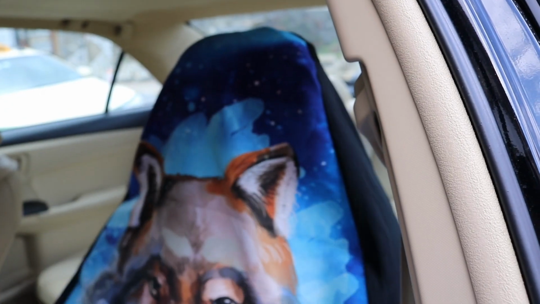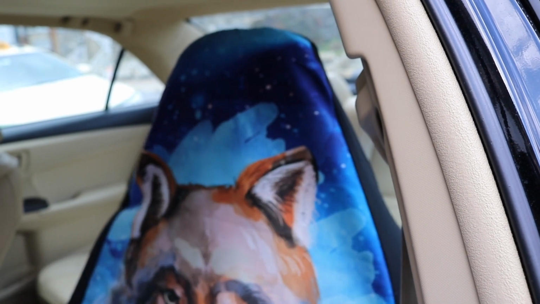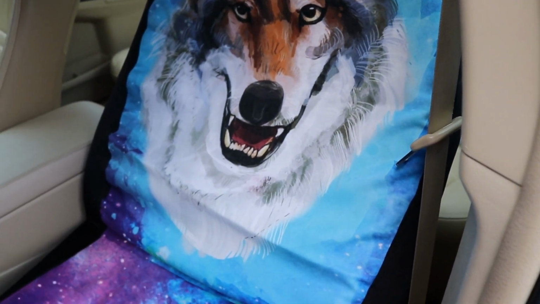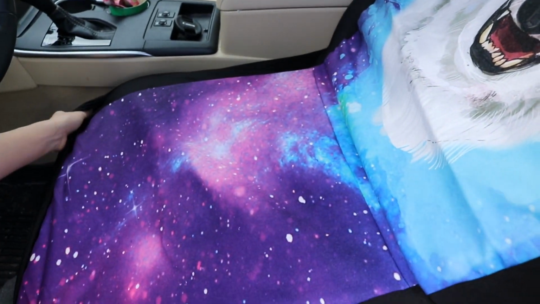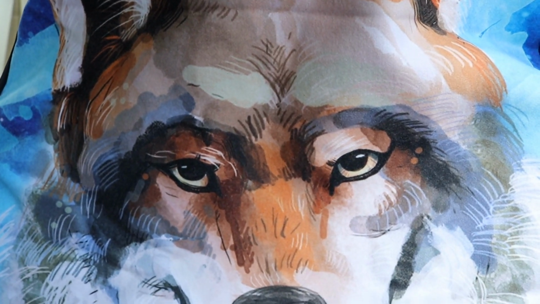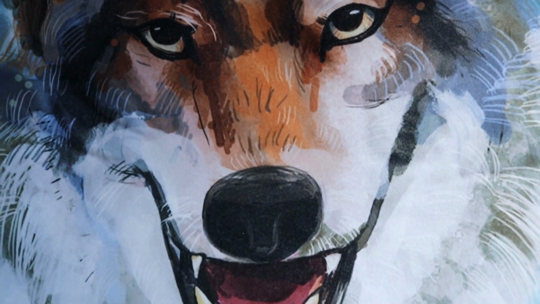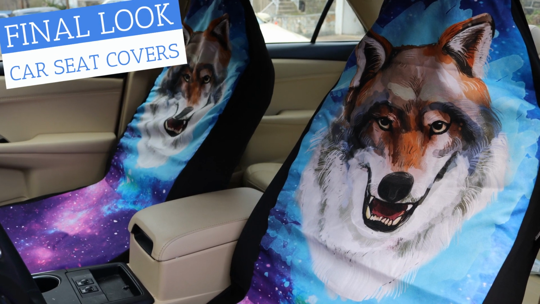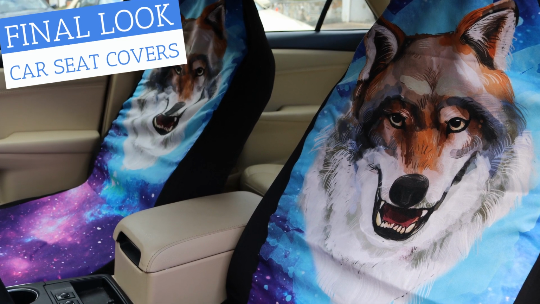So first, I'm going to place these covers on the car seat so you can see the finished product look from today's tutorial. Every order includes 2 seat covers. And here is a close-up view of the print quality. I'm always impressed by how Printify always delivers high-quality products from my own prints. And then lastly, here is the finished look after both covers are on. It looks exactly like the mock-up generated by Printify.